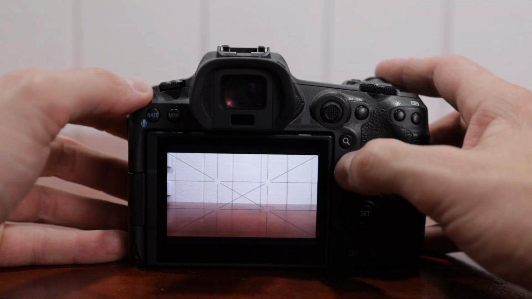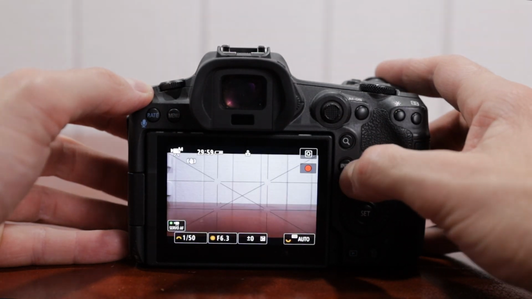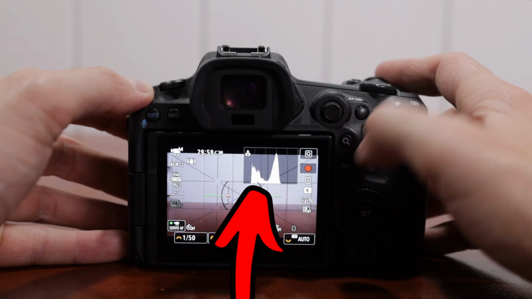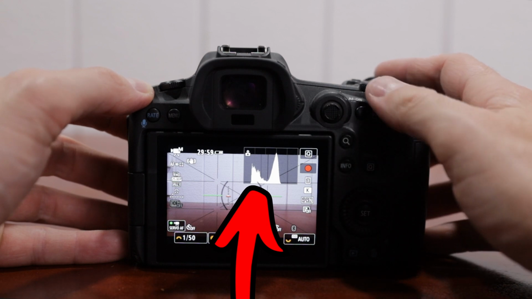Select that and pick a large or small histogram size, hit OK. Then go back to your main menu screen, and if your screen is still blank like this, what you can do is just hit the info button, and that will cycle through different display info until you see the histogram at the upper third of the screen. You can toggle that on and off simply by pressing the info button.